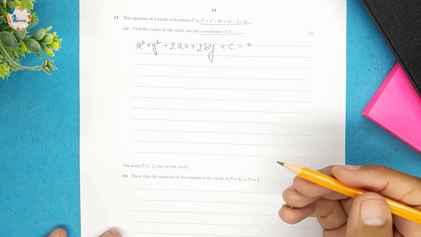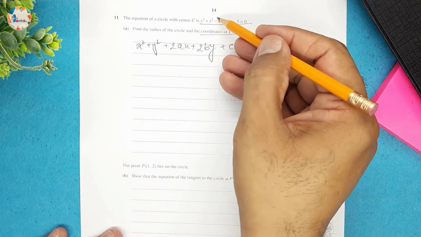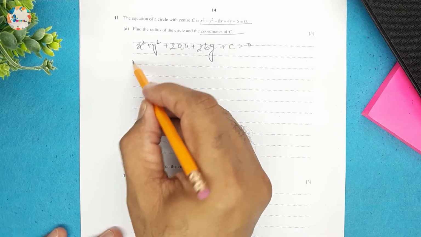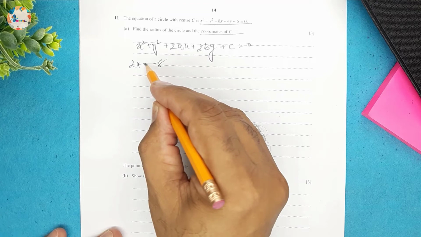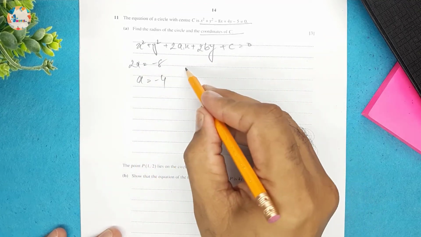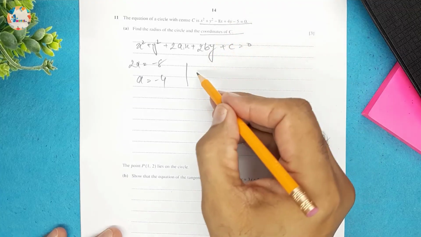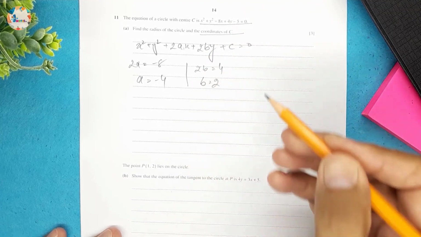We can compare this equation with this one. So 2a is equal to minus 8, and this implies a is equal to minus 4, and we can also compare 2b is equal to 4, so b is equal to 2.